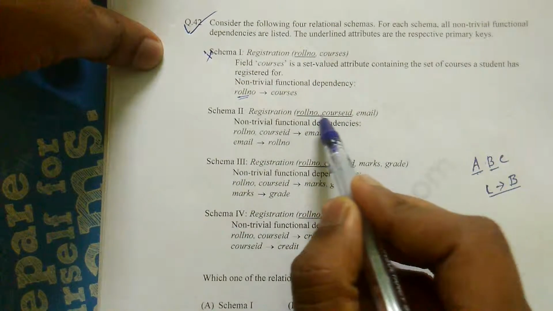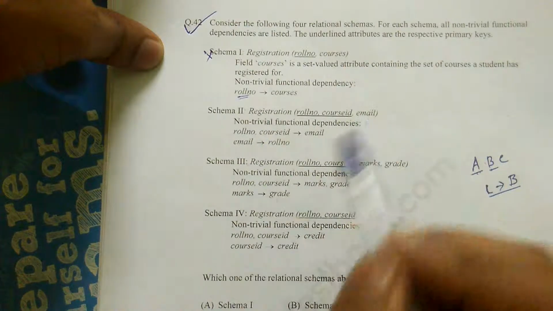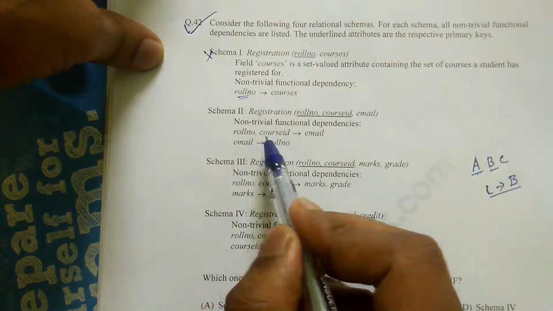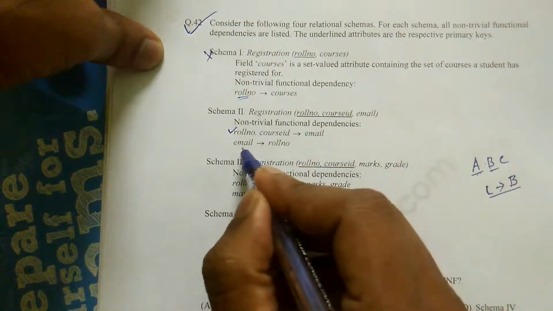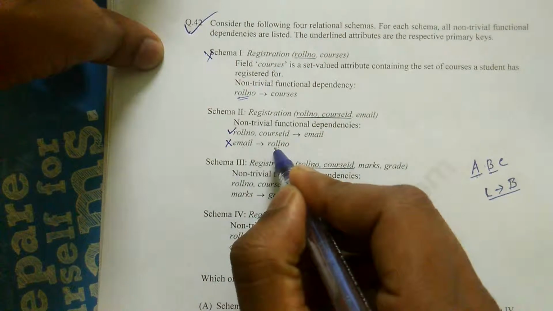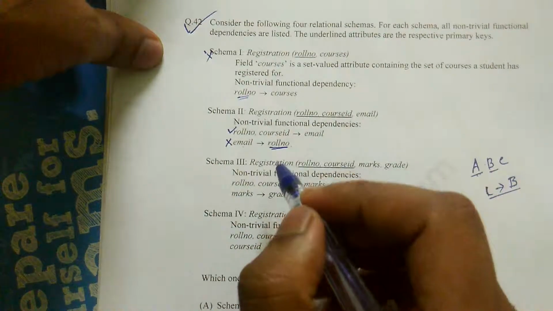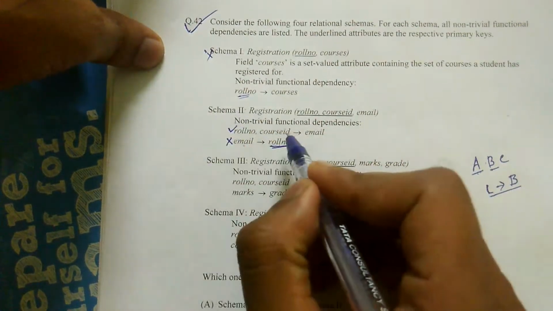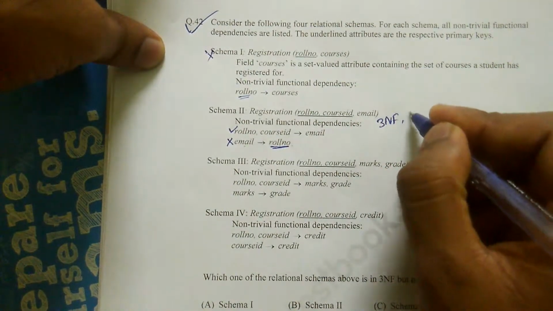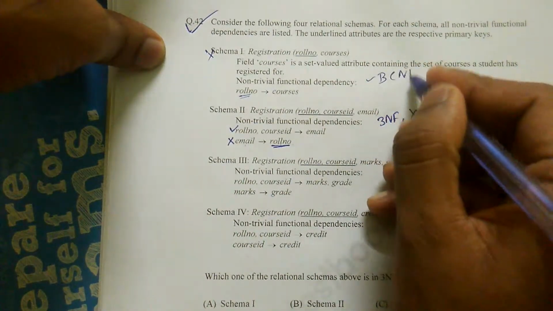registration, roll number and course ID together is the candidate key or primary key, and email. So here it is given roll number, course ID determines email. Okay, so this is qualified for BCNF, but email determines roll number, no, this is not qualified for BCNF but it is qualified for third normal form, because roll number is a prime attribute. Prime attribute means part of a candidate key or primary key. So this option is 3NF but not in BCNF.